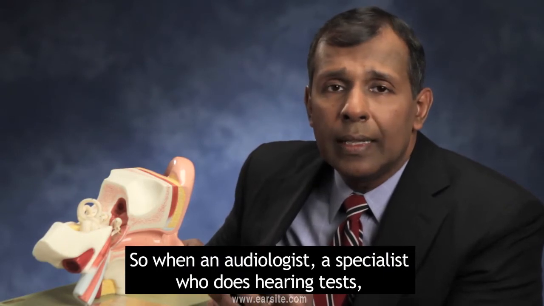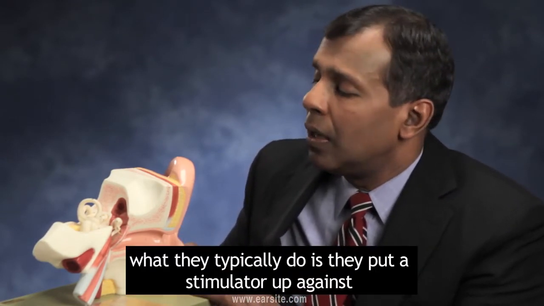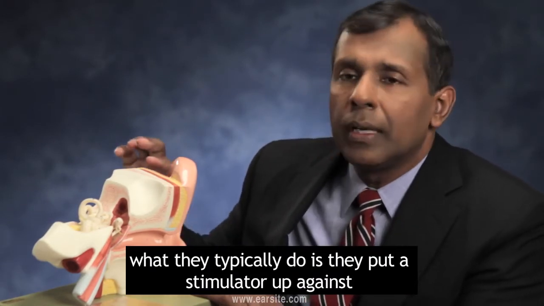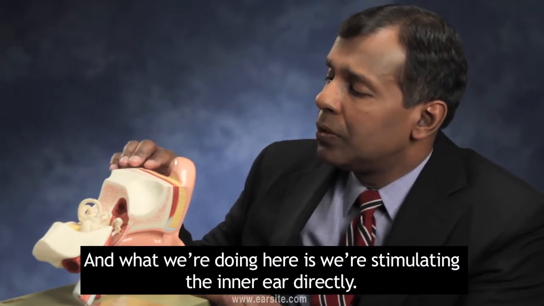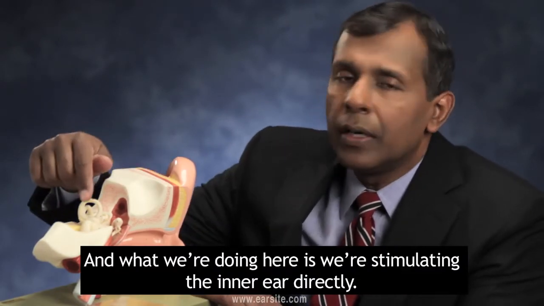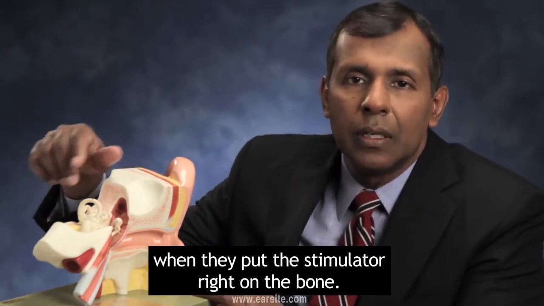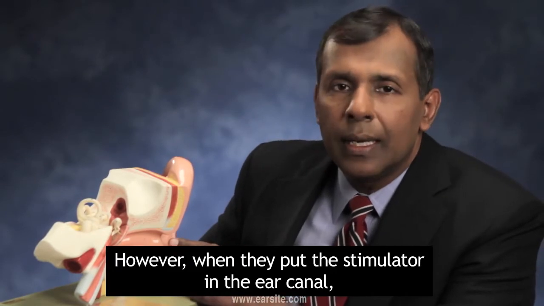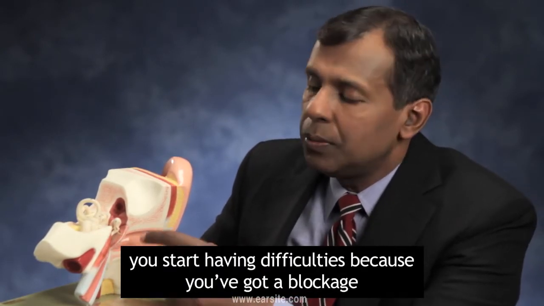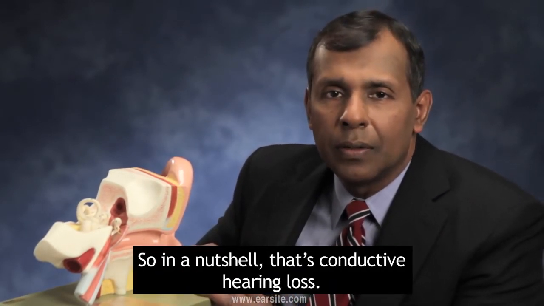So when an audiologist, a specialist who does hearing tests, tests you, what they typically do is they put a stimulator up against the bone behind your ear. And what we're doing here is we're stimulating the inner ear directly. And usually the hearing is excellent when they put the stimulator right on the bone. However, when they put the stimulator in the ear canal, you start having difficulties because you've got a blockage of sound getting to the inner ear. So in a nutshell, that's conductive hearing loss.